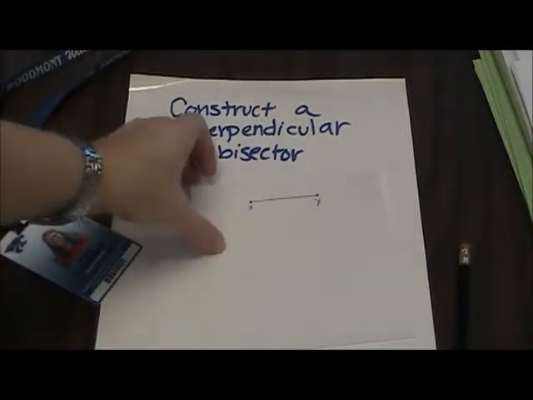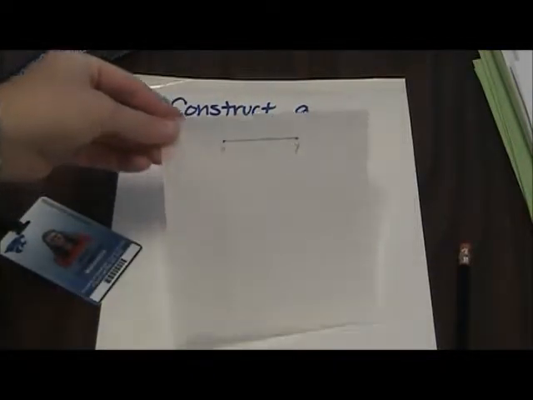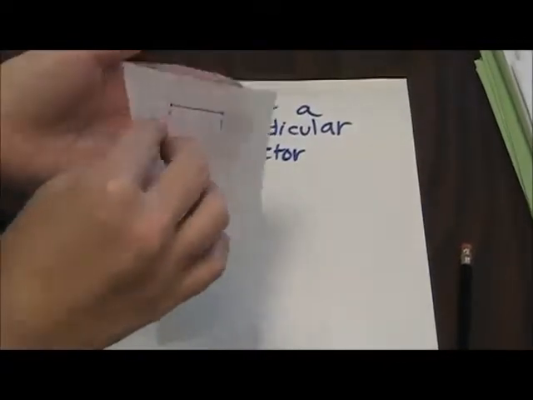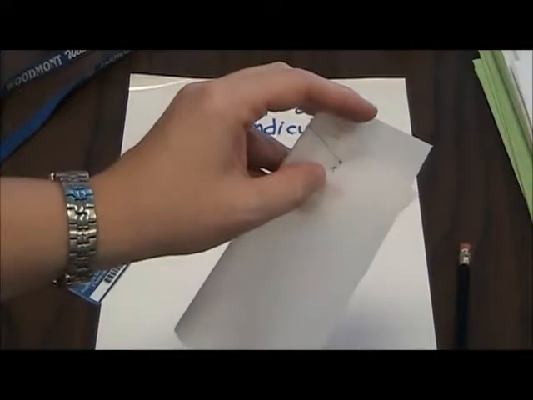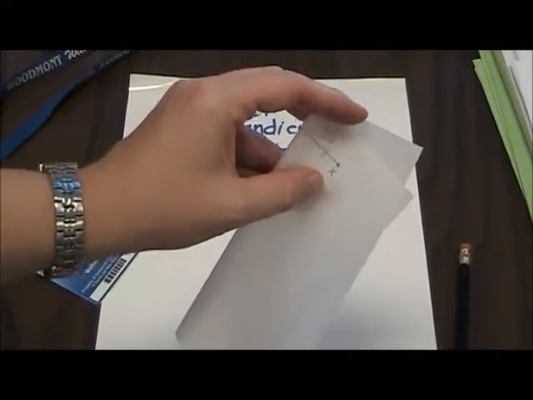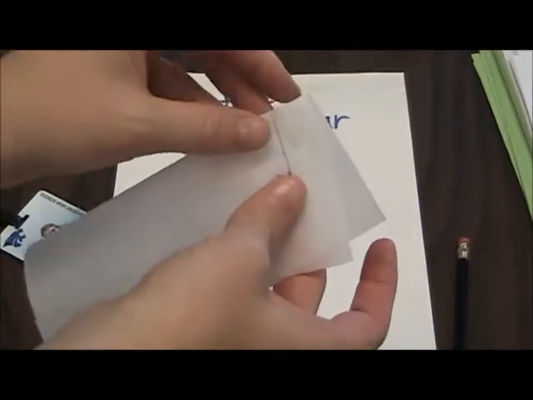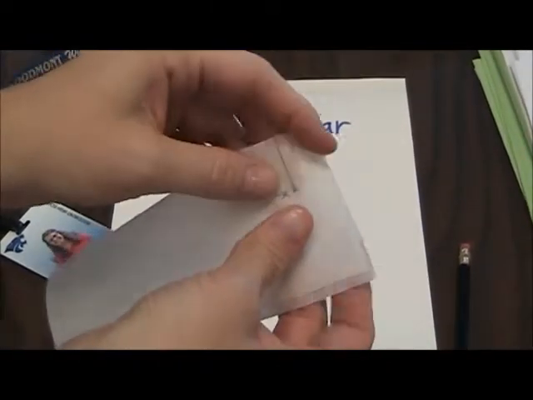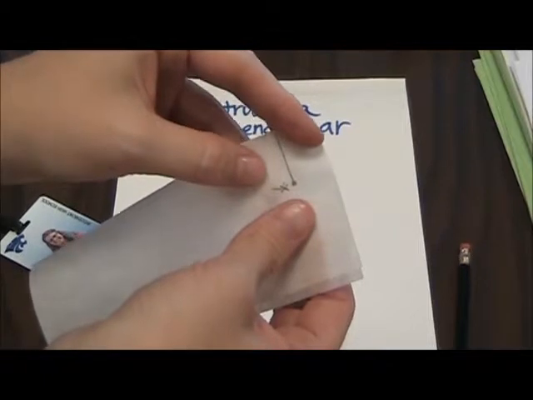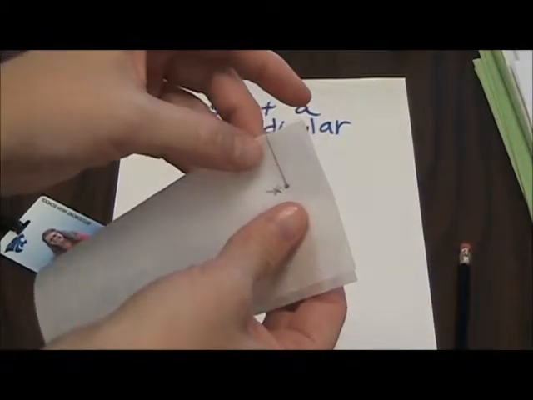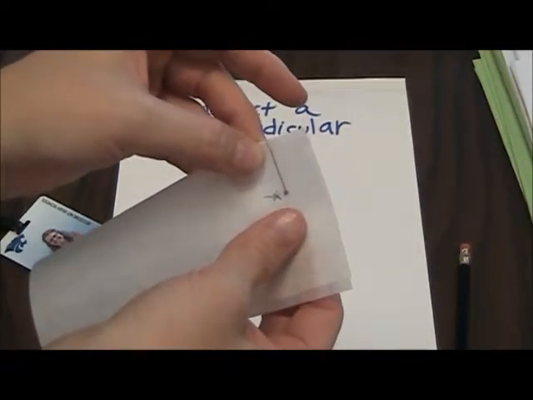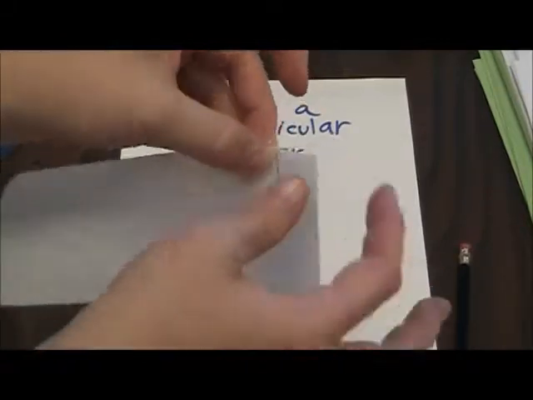And again, the nice thing about the patty paper is that you can see through it. So if I fold the patty paper, I can still see both Y and X through the paper. And then if I line X on top of Y by moving it around, that's basically, well, literally cutting or folding the segment in half.